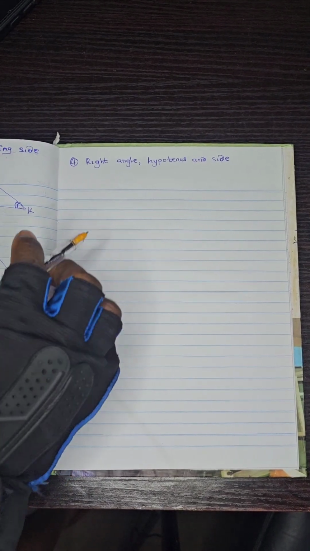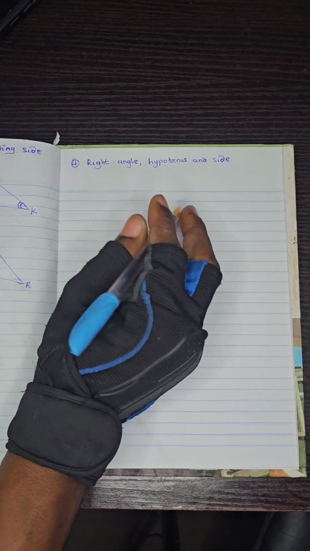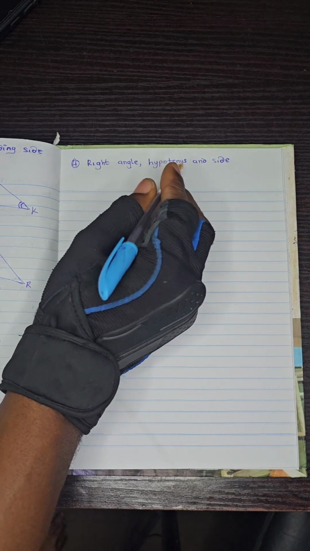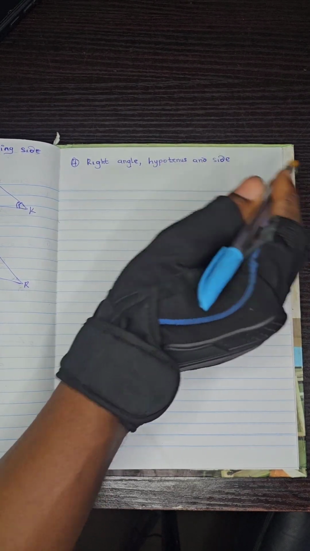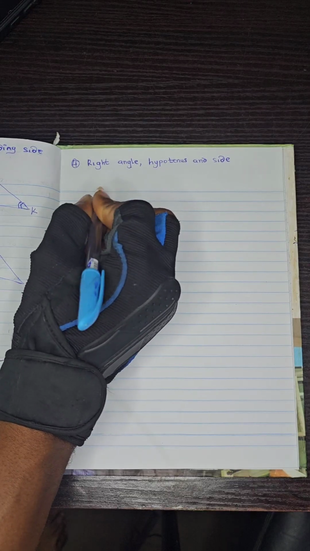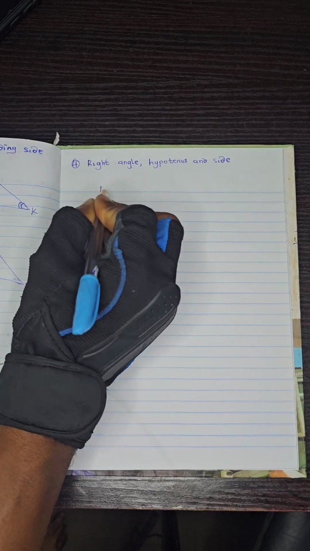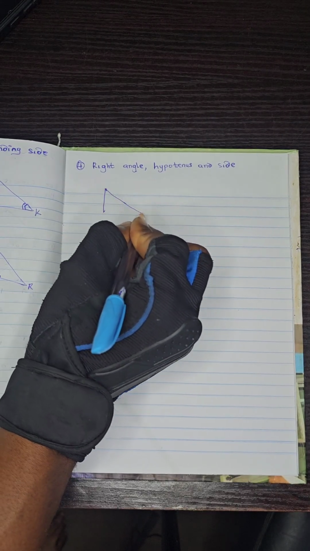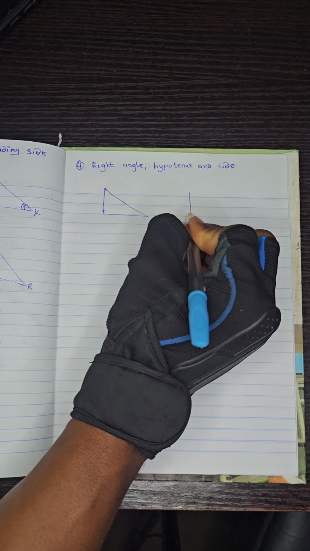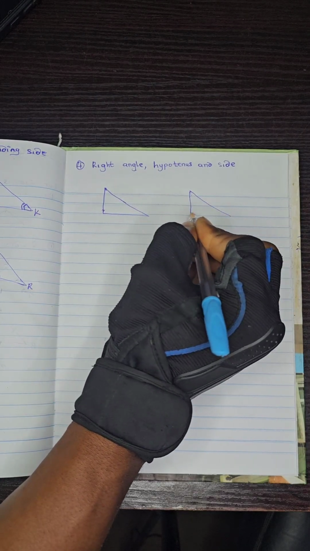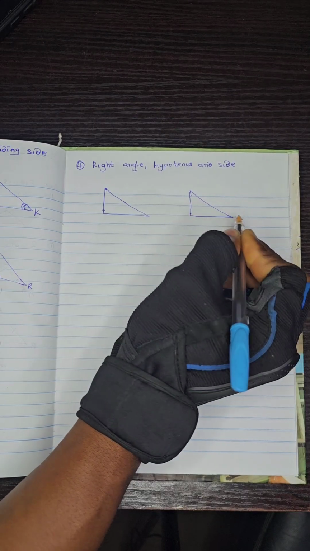So the next criteria is right angle, hypotenuse, and one side equal. Mind you, these things are equal, they are not putting it. So it simply means, let's say we have a triangle like this, and we are doing with a right angle triangle. Let's have another one, also a right angle triangle.